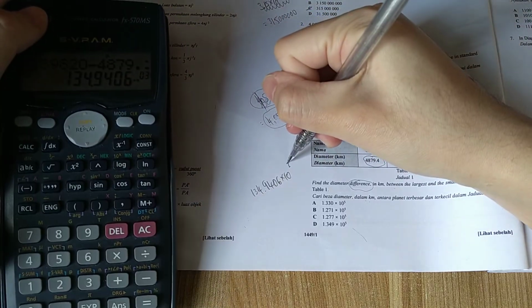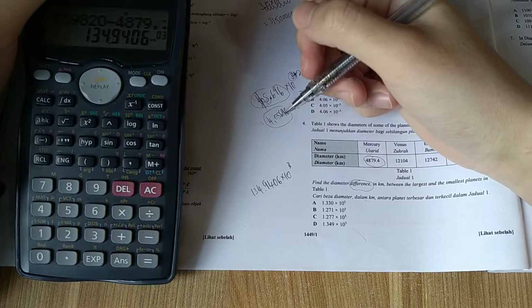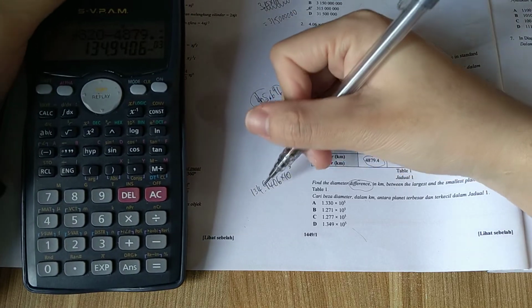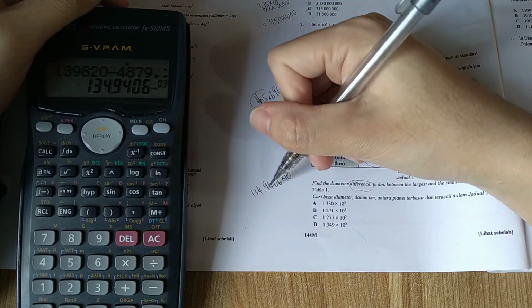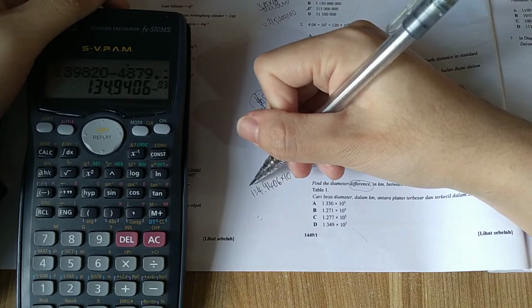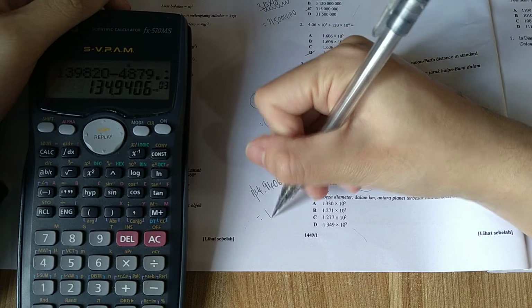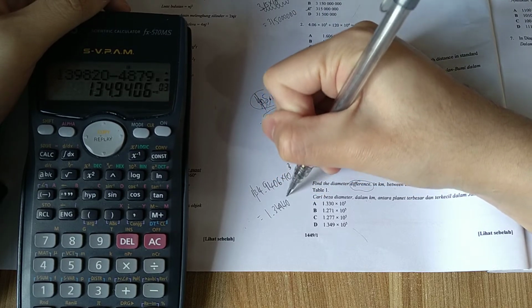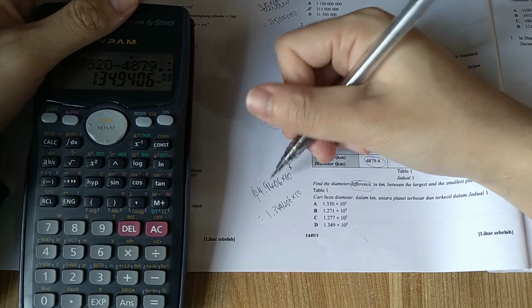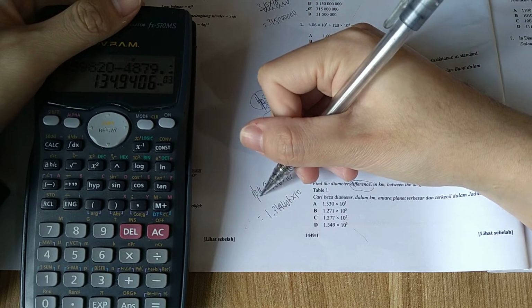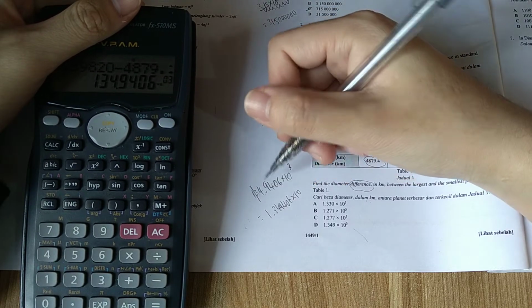Okay, this is not standard form because in standard form, before the decimal point there can only be 1 digit. Now before the decimal there are 3 digits. It means you have to move the decimal point until it's here, so that it becomes 1.349406. Like this, then we call it standard form. So how can I make the decimal point move to here?